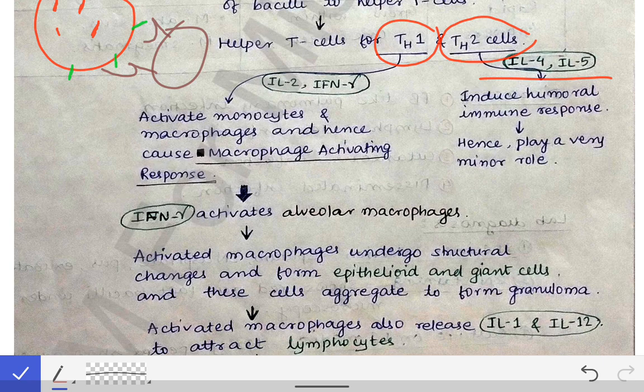And in tuberculosis, the role of the humoral immunity is very minor. It does not play a major role in the tuberculosis pathogenesis. So that's why we will not be much concerned about this part of the pathogenesis, because the humoral immunity is not playing such a great role that needs to be talked about in this lecture.